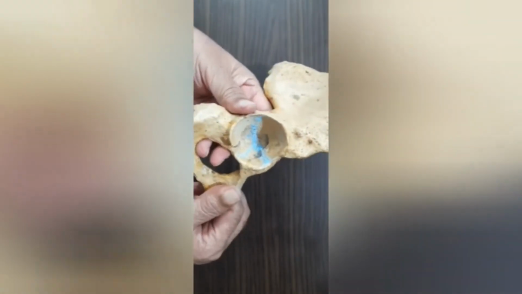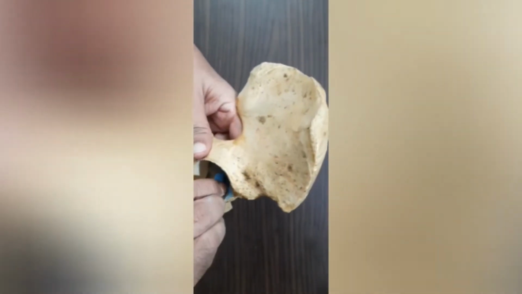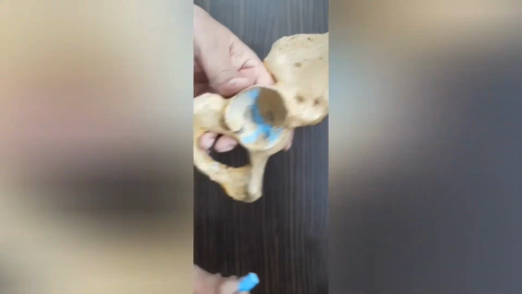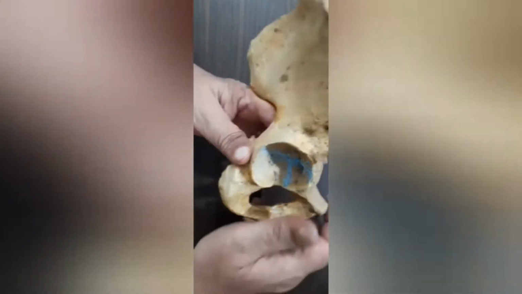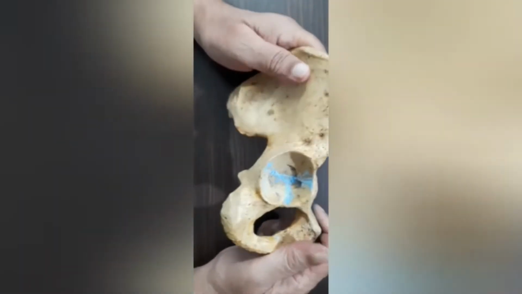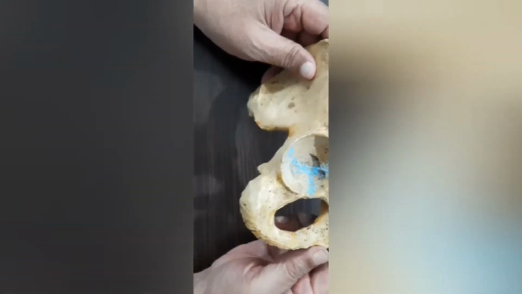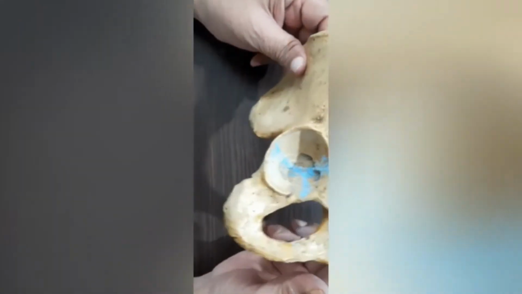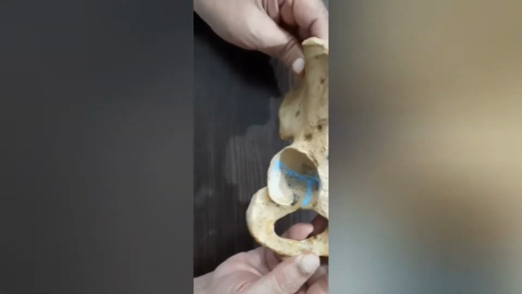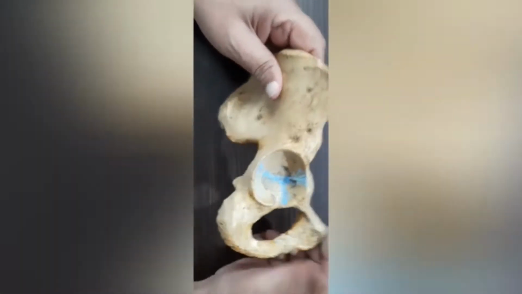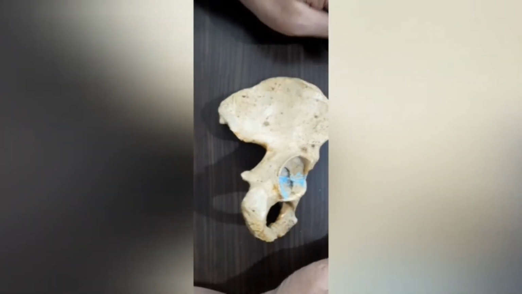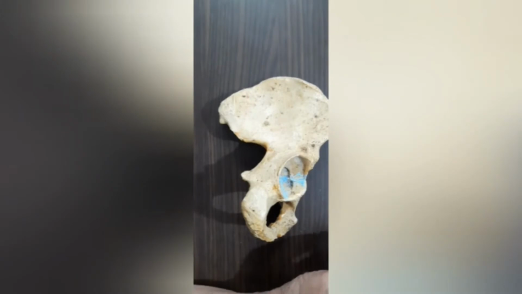So these are the three radiating lines. They radiate in three different directions and demarcate the junction between the ilium, ischium, and pubis. This is the triradiate hyaline cartilage you have drawn. That means before the age of 16 or 17, these three bones are separate from each other. Later they fuse and form a single bone, which has the parts ilium, ischium, and pubis, which were otherwise separate.